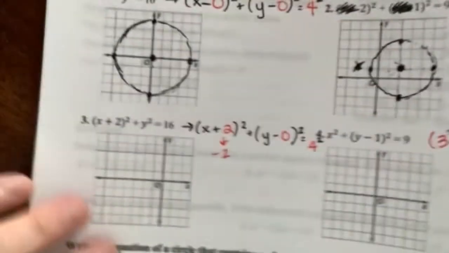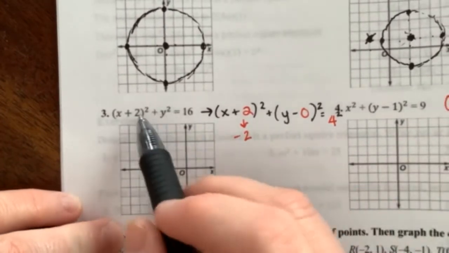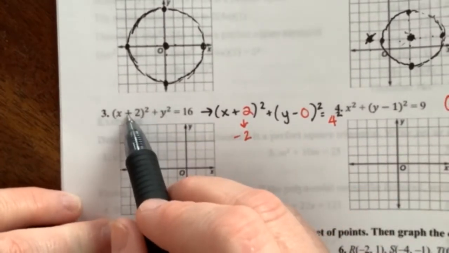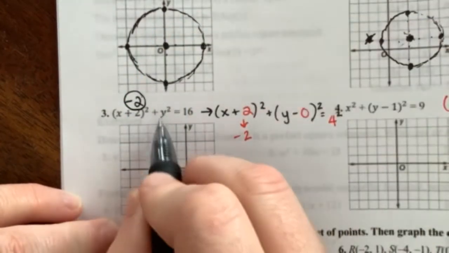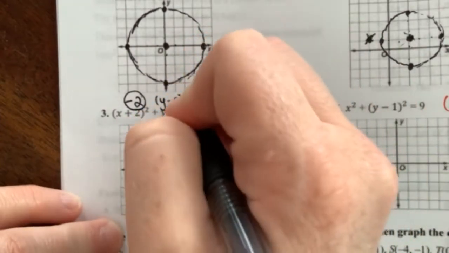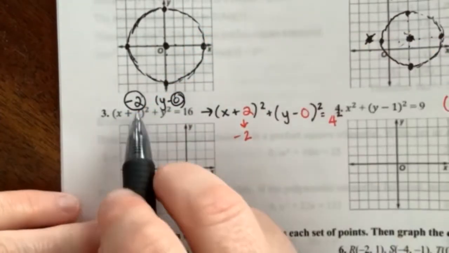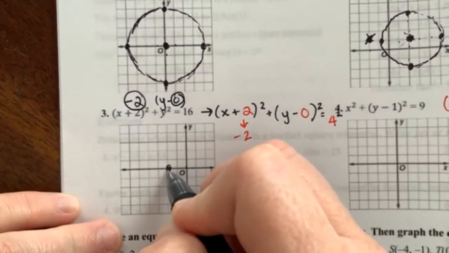Okay, next one, number 3. We've got an equation that looks like this. So we know, since this is a plus sign, this is really -2, the second number. There is no number here, so we know this is y minus 0, so our second number is 0. So the center of my circle is at over -2, up 0.